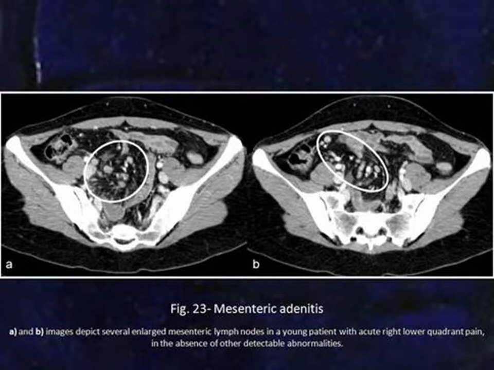This is a common cause of lower abdominal pain: mesenteric lymphadenitis. You can see here there are several mesenteric lymph nodes. However, there is nothing else. The appendix looks normal. The surrounding small bowel looks normal. So it's just a case of mesenteric lymphadenitis. It might be misdiagnosed as appendicitis, and the patients will go to laparotomy and it will be a negative laparotomy.